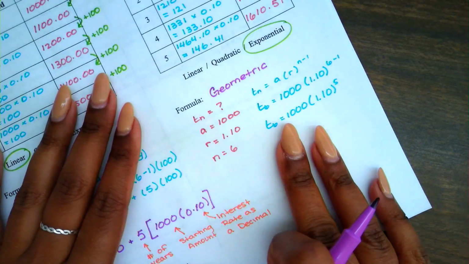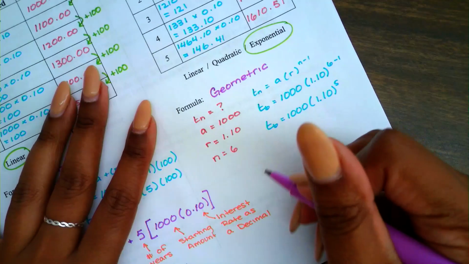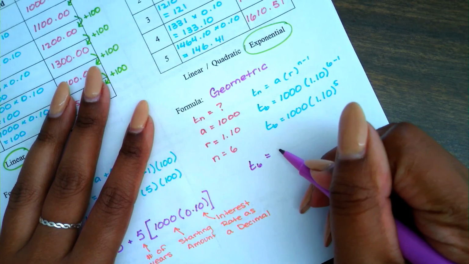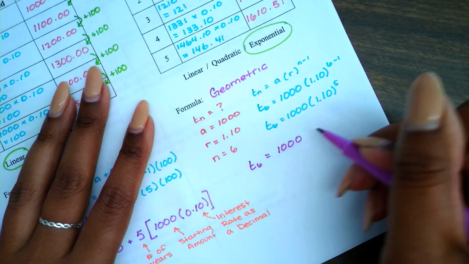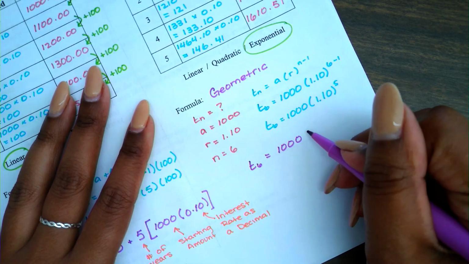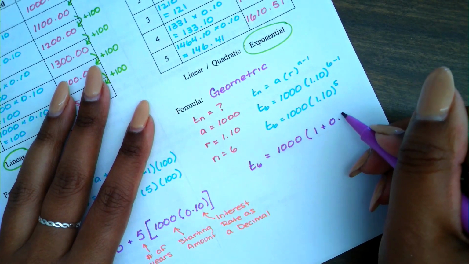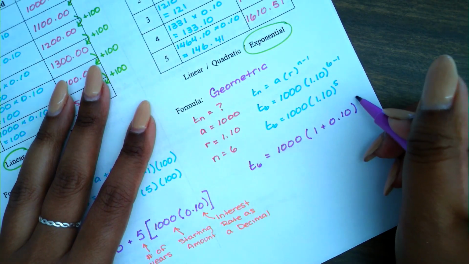So we start with sequences and series connections. This is term 6 equals $1,000 times, and 1.10 can just be written as 1 plus 0.10, to the power of 5.